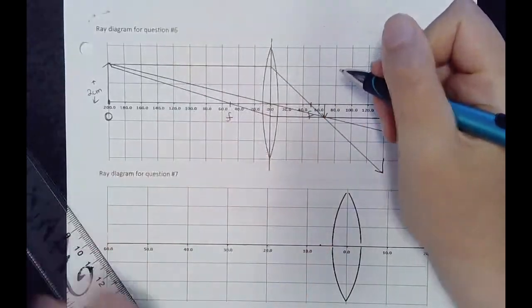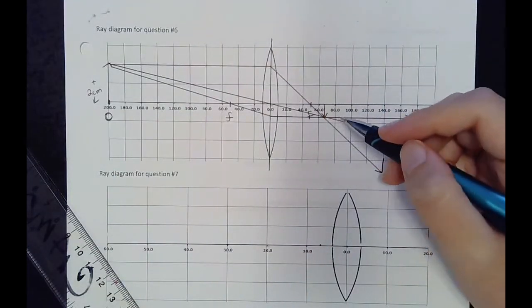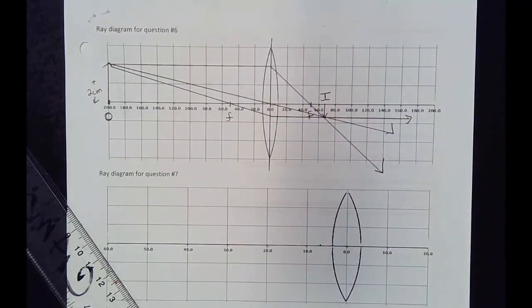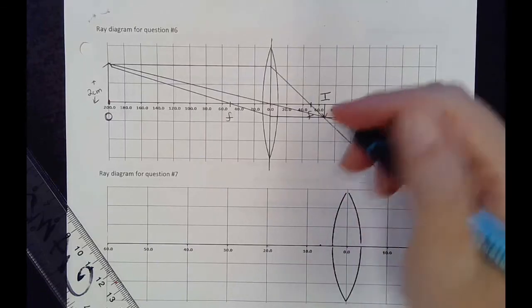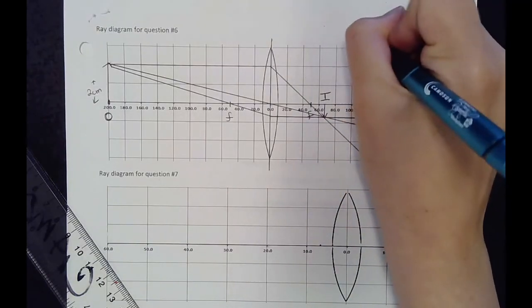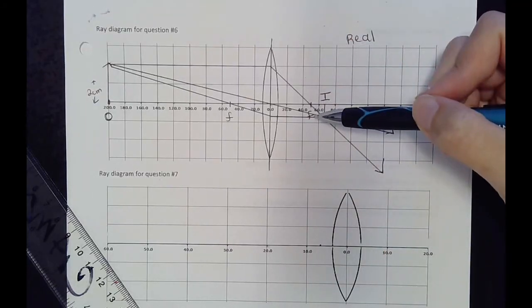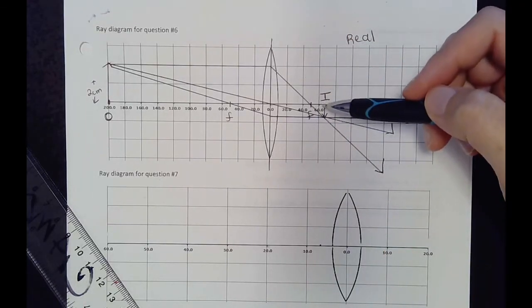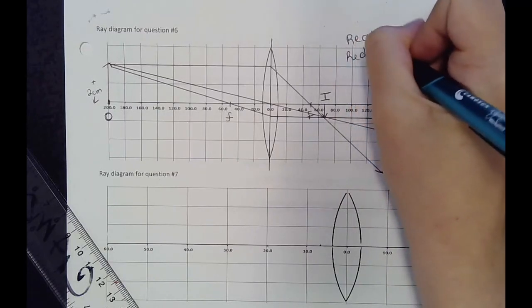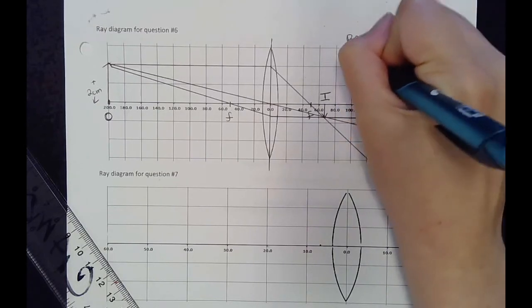That looks like it could be about 66.7 centimeters, and that's the image. So we knew this already from the calculation, but we see that this is going to be real. Since real light rays pass through and cross at the image point, if we put a screen there, it would show on a screen. And it's reduced and inverted.